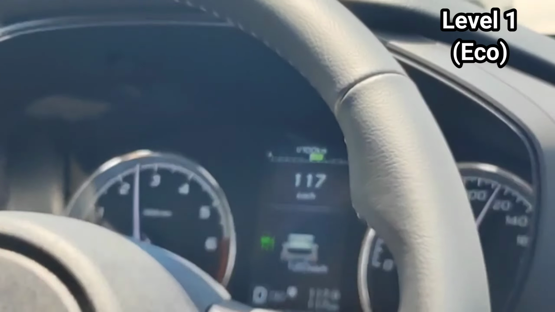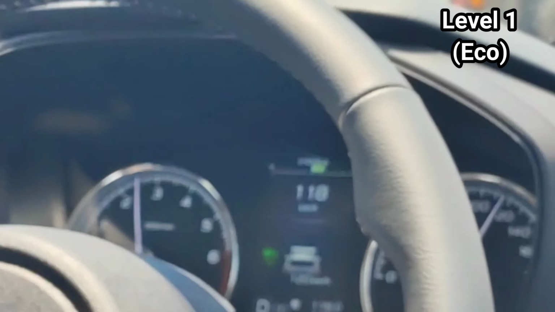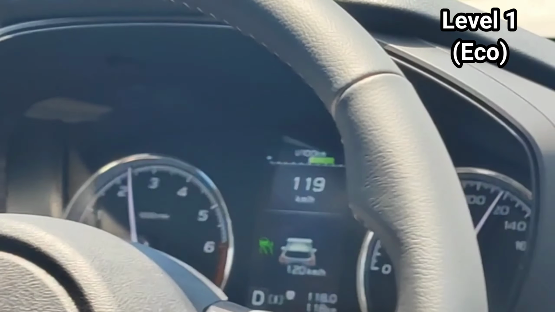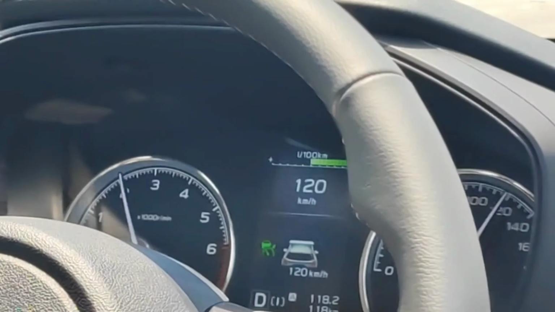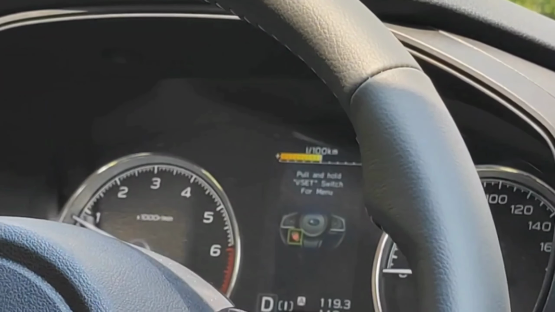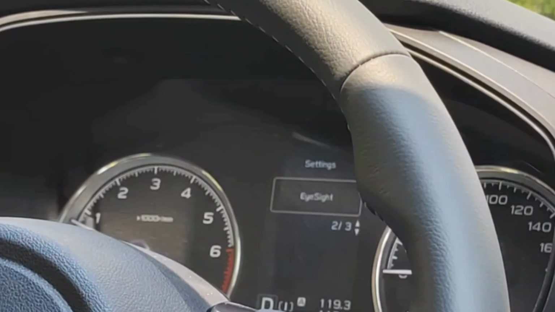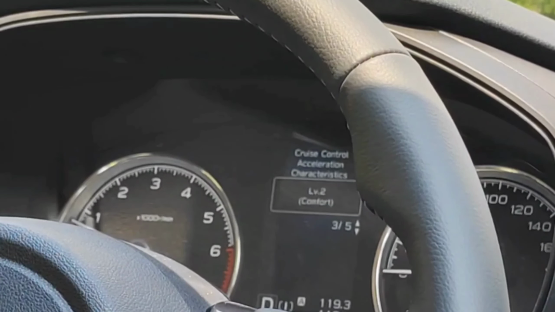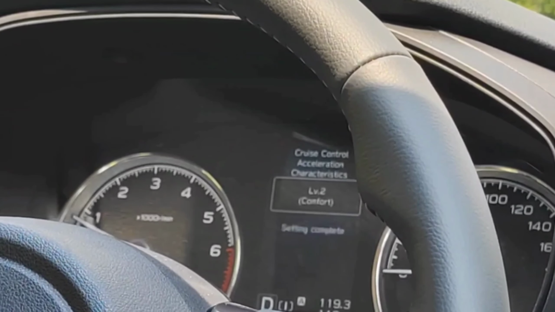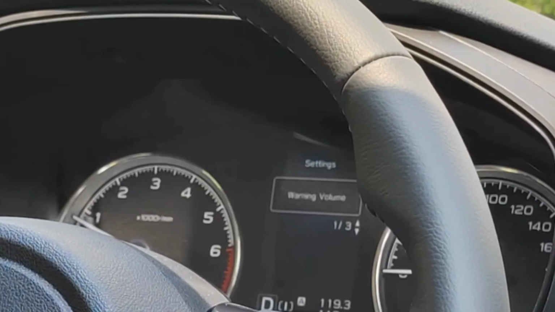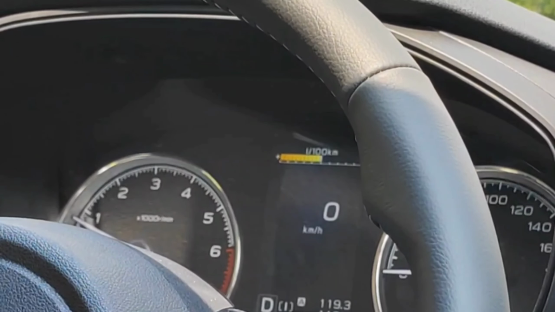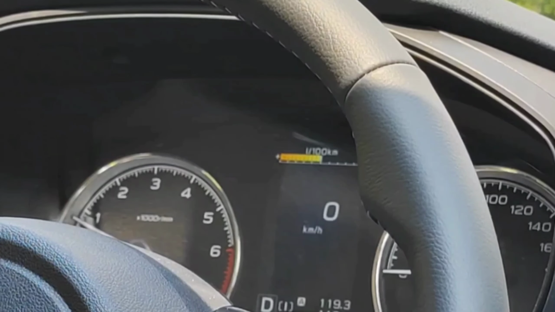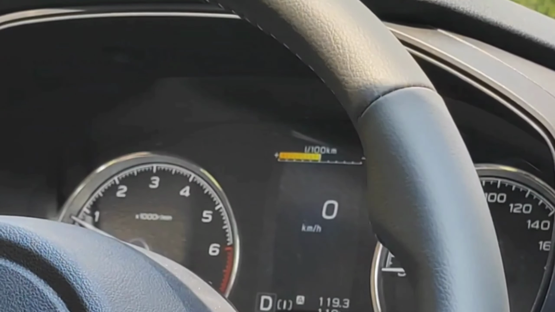And yep, it's just about there. Now I am going to slow down, because we have reached the point where we have to make a U-turn. So let me make a U-turn and try out the second mode. Now we are going to be setting the cruise control to the second mode, which is comfort. So let me turn it on, setting complete, and going back to the speed. And let's try how it reacts in the second mode, which is comfort.